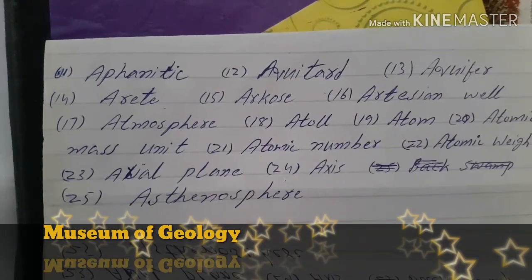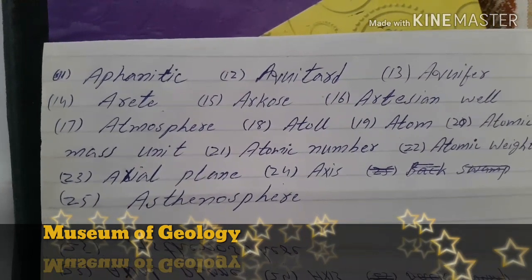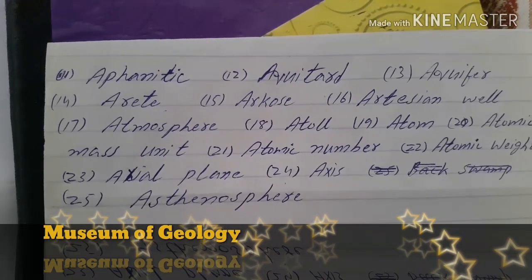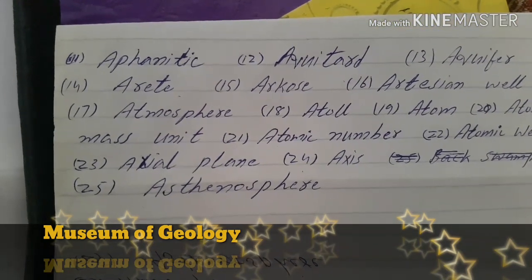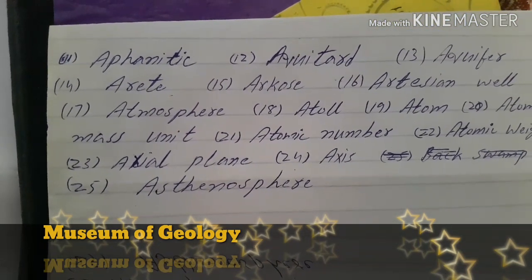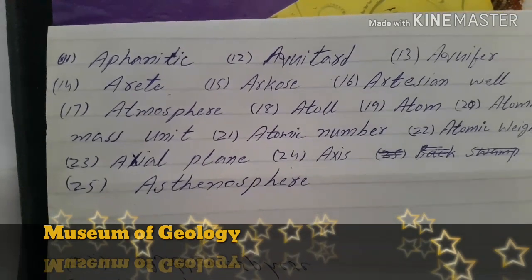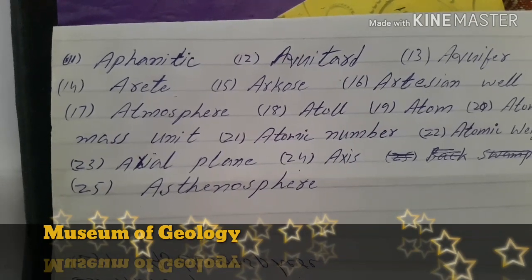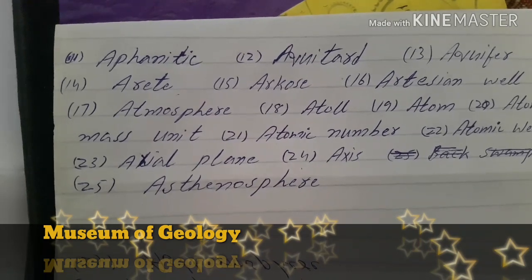On number 17 there is atmosphere. Atmosphere is the gaseous portion of the planet. The planet's envelope of air is called atmosphere. Atmosphere is one of the traditional subdivisions of Earth's physical environment, and basically atmosphere is the gaseous portion of a planet, or we can say the planet's envelope of air, on the basis of traditional subdivisions of the Earth's physical environment.